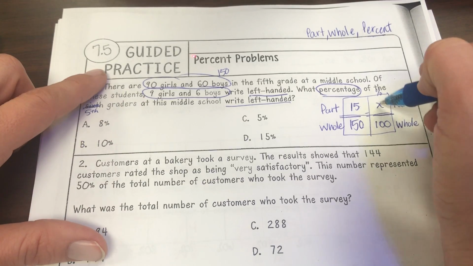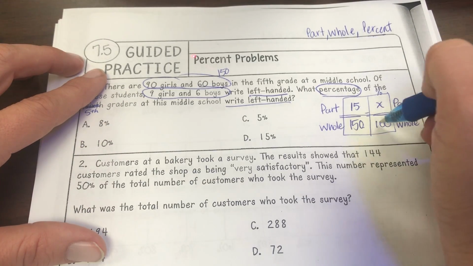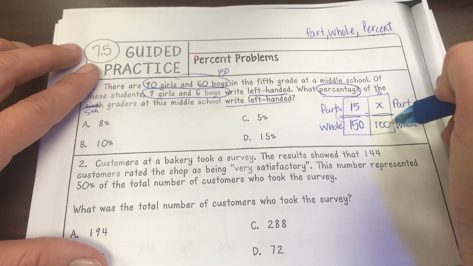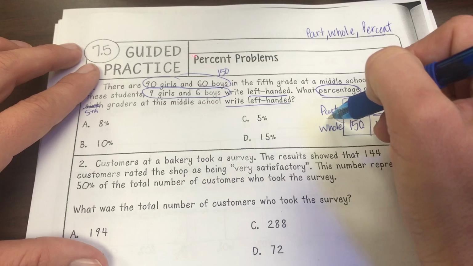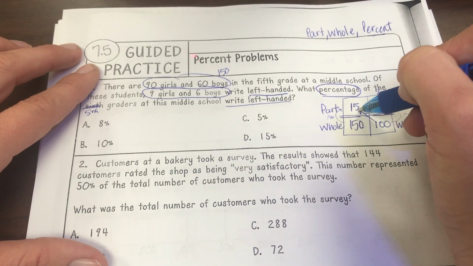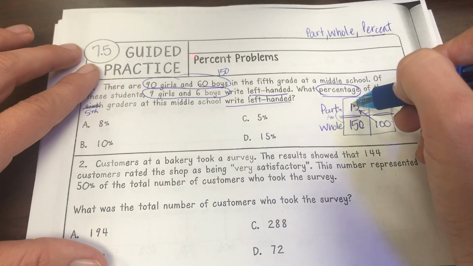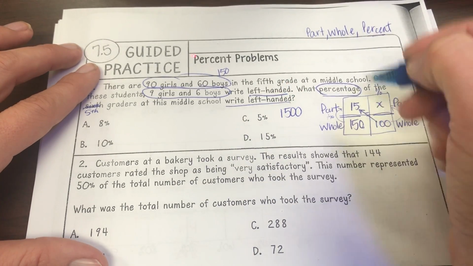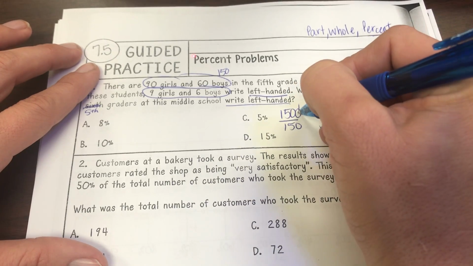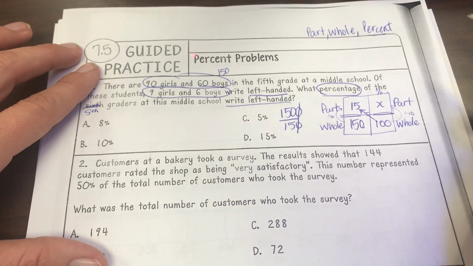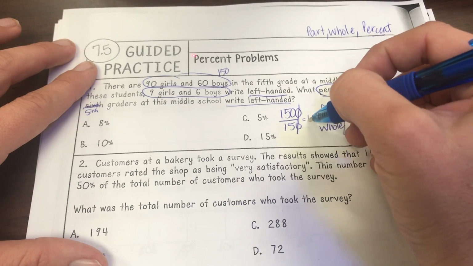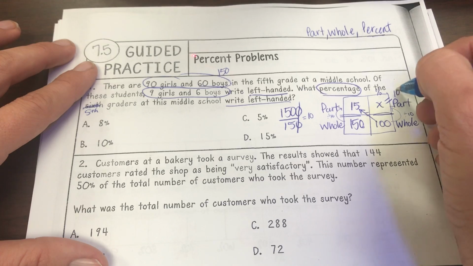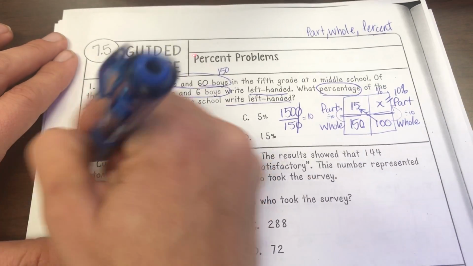So we want to find out what percent is 15 out of 150. So you can look for the easy way. I see an easy way right here. I see divided by 10. So we could divide by 10 on both sides. If you don't see the easy way, you can cross multiply and divide every single time. So 100 times 15 is 1500 divided by 150. Okay, simplify that by dividing by 10. We call it I for an I. 150 divided by 15 is 10. So 15 out of 150 is actually 10% of the school that's left-handed.